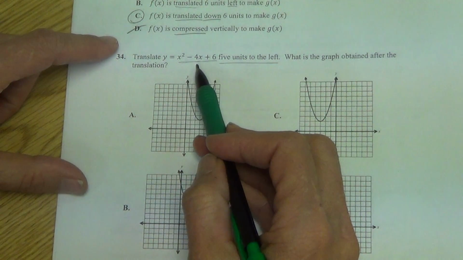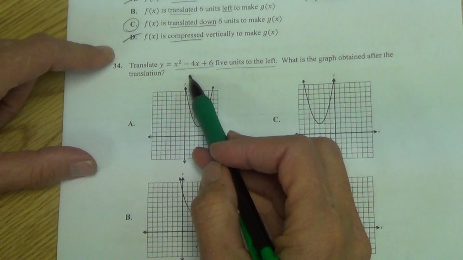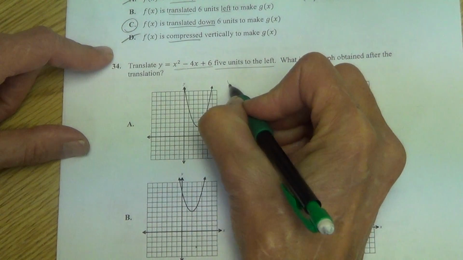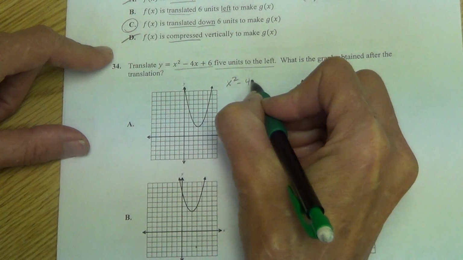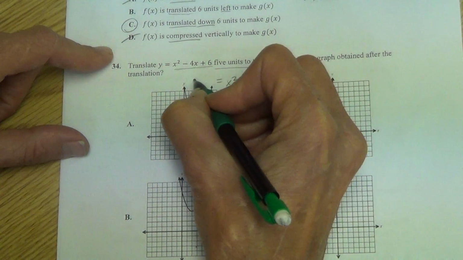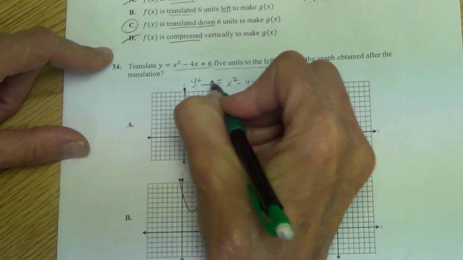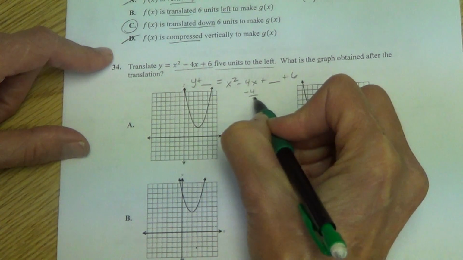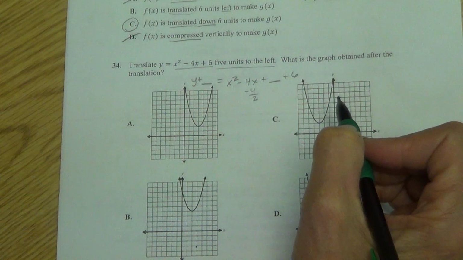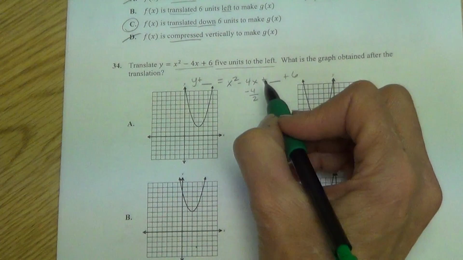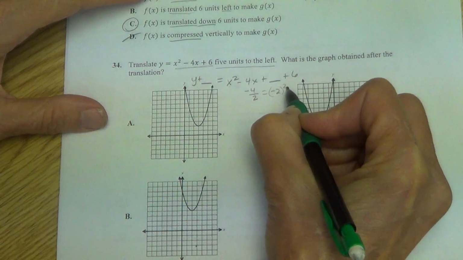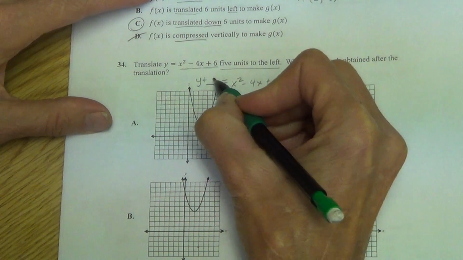Well, in order to get this into vertex form, which would be nice where we're translating, we need to complete the square. So x squared minus 4x plus blank plus 6 equals y plus blank. We take half of the 4, go back to my video in Unit 4 where I built the complete squares with the blocks. That'll help you. We get negative 2. We square that, and that is a positive 4. We put that in the blanks.